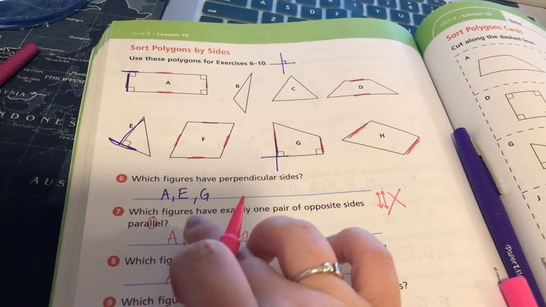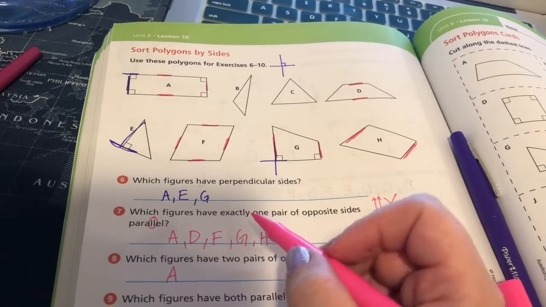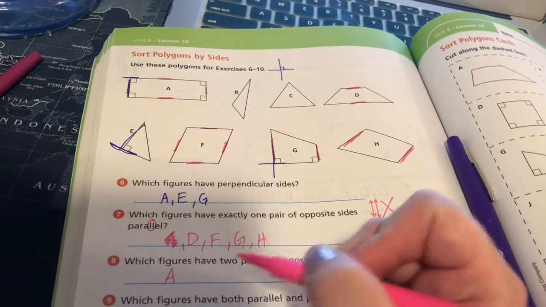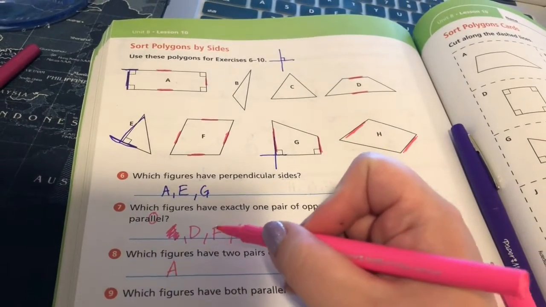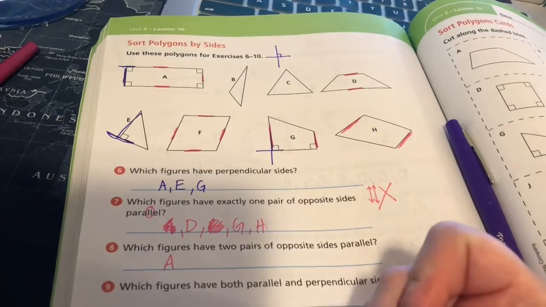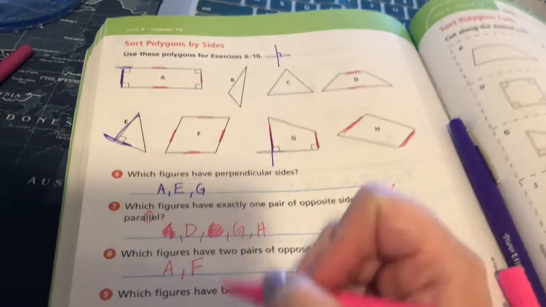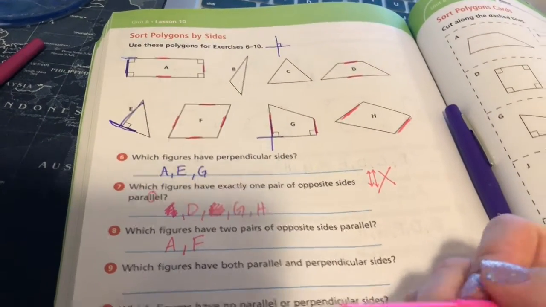Oh, so, okay, number 7. The question was, which figures have exactly one pair? So we should actually cross off A because it doesn't have one pair, it has two pairs of parallel sides. And so does F, okay? So we'll save those for number 8. A and F have two pairs of parallel sides, okay?